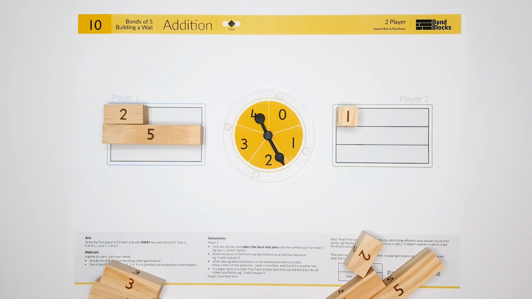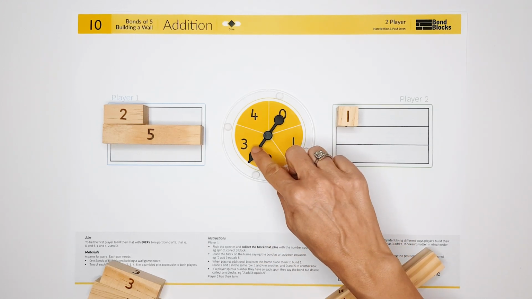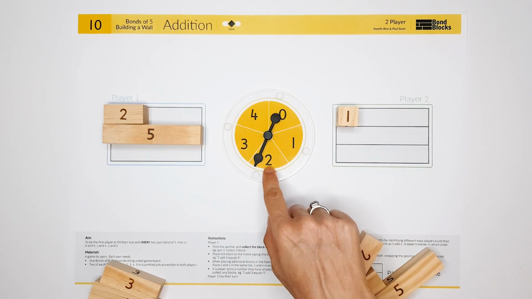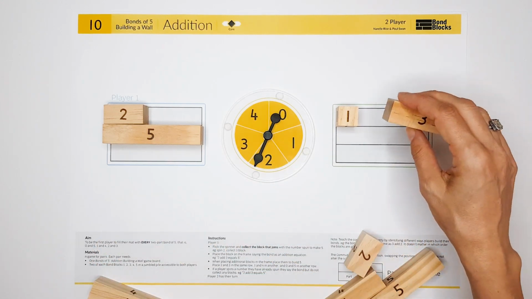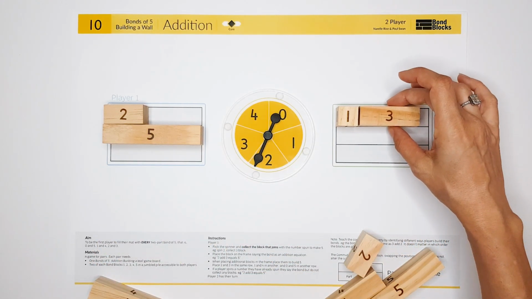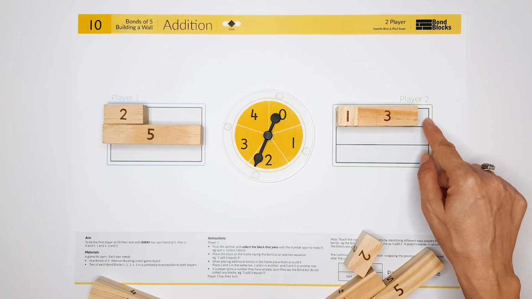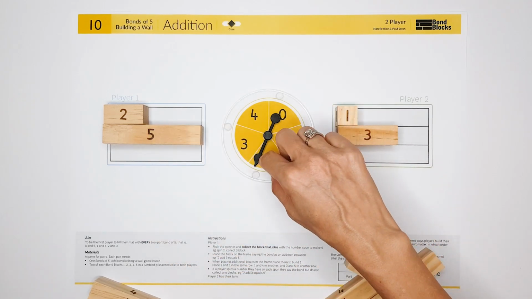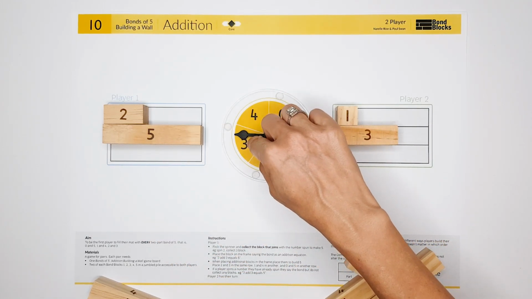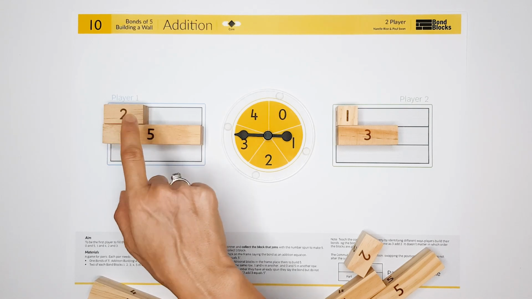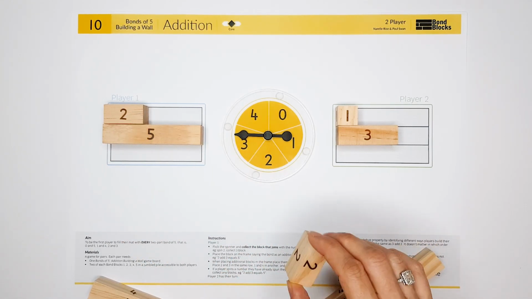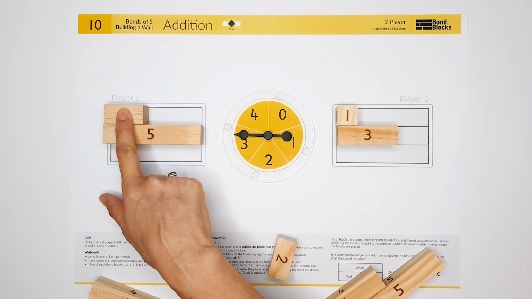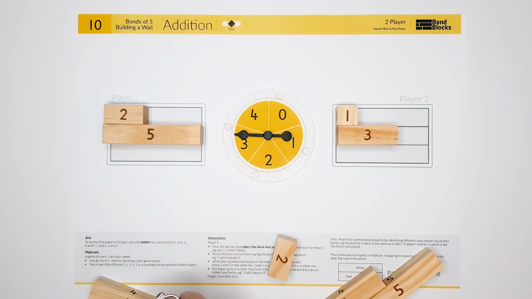Player 2 could have their turn and they spin a 2 and they say 2 add 3 equals 5. Again, they can't place it here because that doesn't build to 5, so they need to place it in a new row. If a player spins a number that they've already spun, such as if this player spins a 3 and they need to pick up a 2 block, they can't because they've already placed the 2. Instead, they just say the equation, 3 add 2 equals 5, and they don't pick up any blocks.